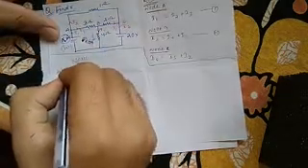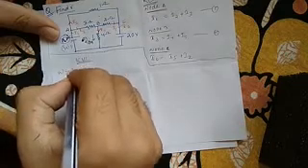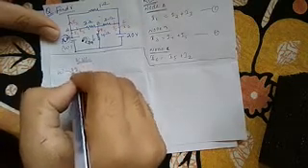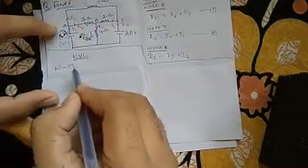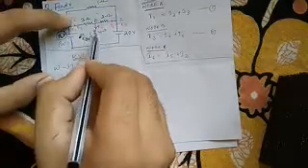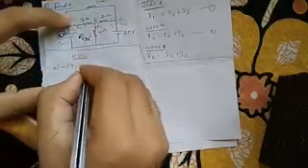So minus 3i3, from Ohm's law, and minus is because we are going in this direction and the potential drop is in the same direction. Similarly here, minus 4i4 is equal to 0.